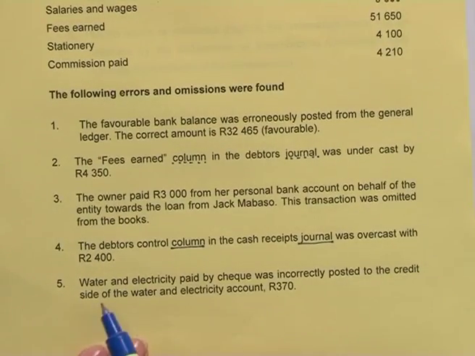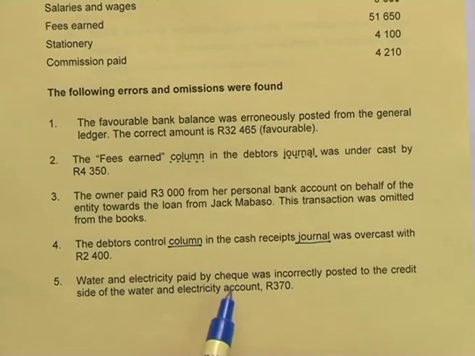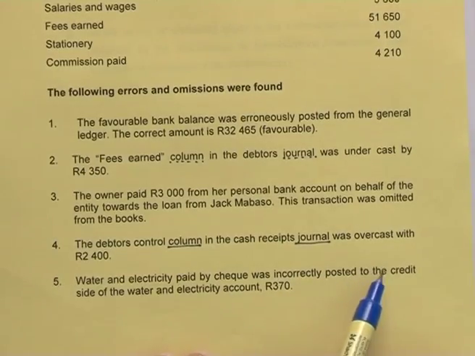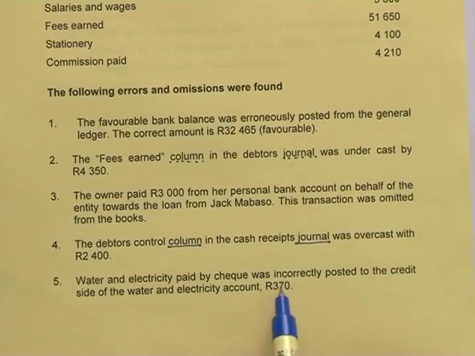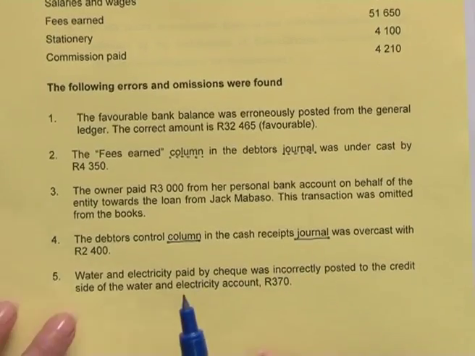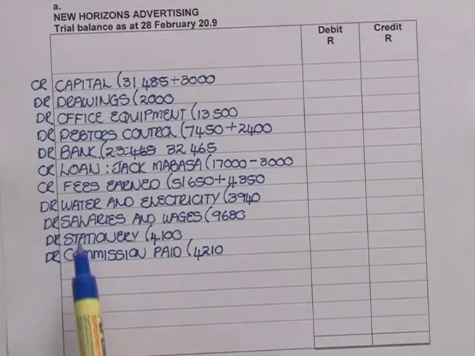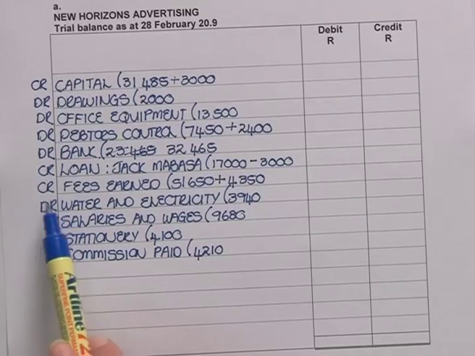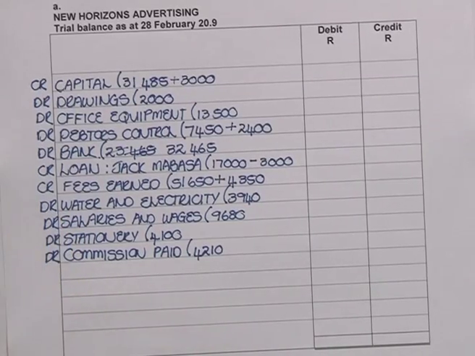Transaction number 5, water and electricity paid by check was incorrectly posted to the credit side of the water and electricity account, 370 rand. Now you indicated that water and electricity will be entered on the debit side because it's an expense that will decrease my profits.